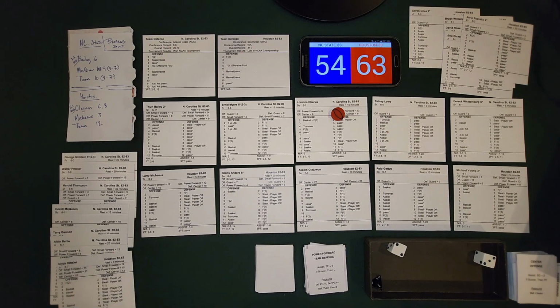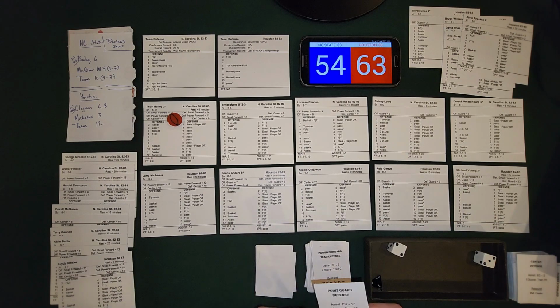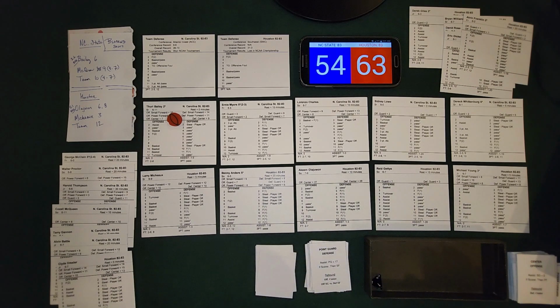Here comes Lorenzo Charles. No, power forward. Sorry. Lost a train of thought there. Power forward Thurl. Defense. Let's see what kind of defense Micho plays. It's an 8. It's a foul. Michaud has only 2 fouls.